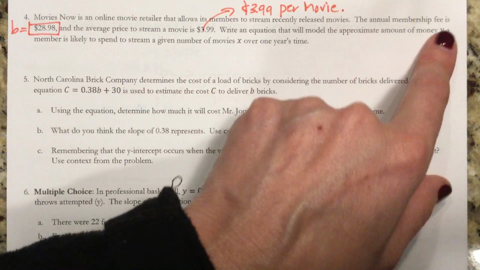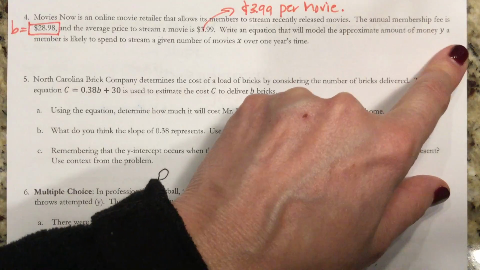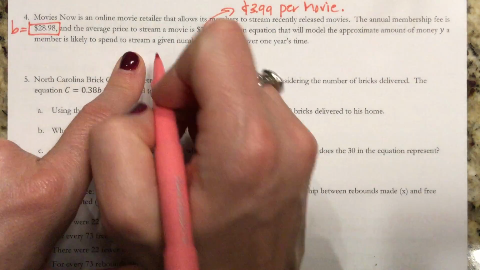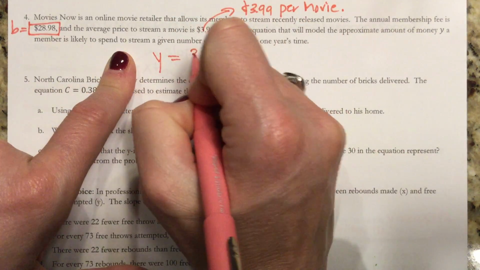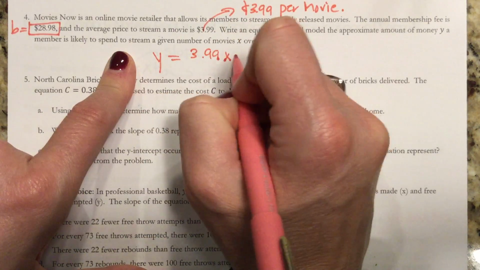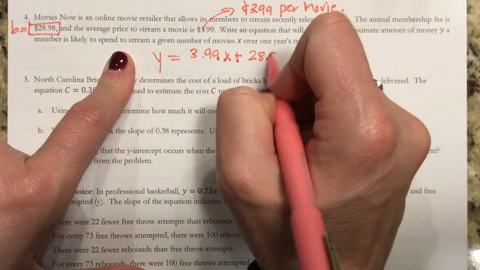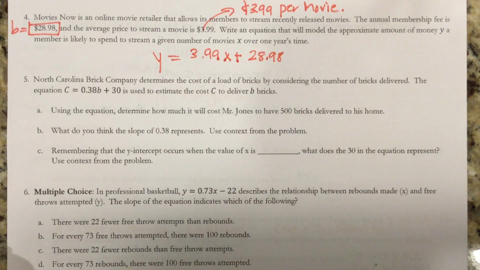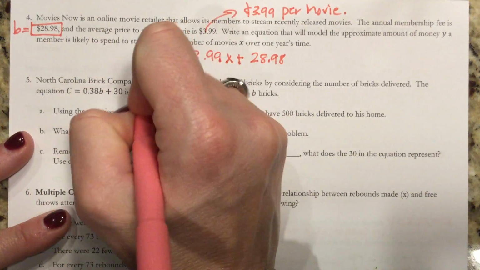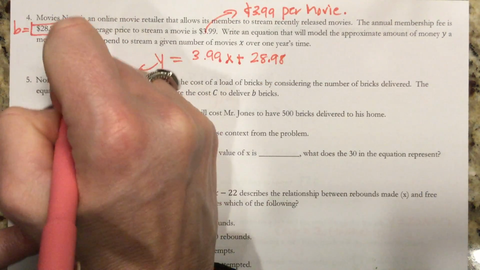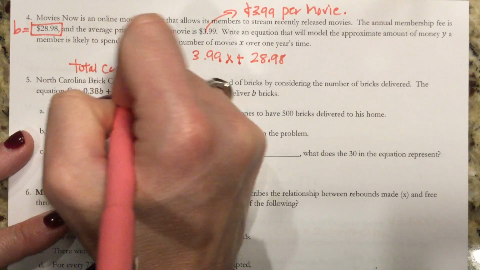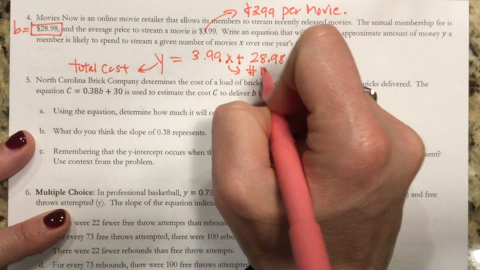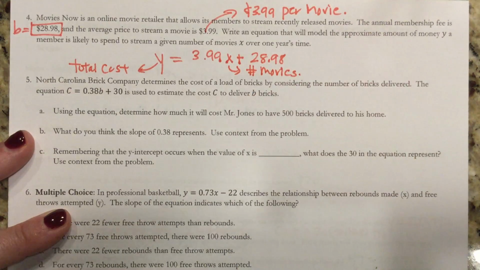We are now ready to write our equation. The amount of money Y a member is likely to spend streaming is equal to 3.99 times the number of movies they stream plus their $28.98 fee for membership. Make sure that you identify your variables. In this case, the Y is the total cost, and the X is the number of movies that are being streamed.